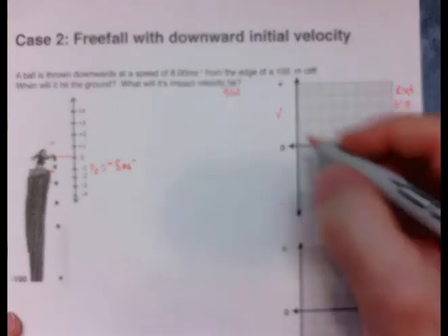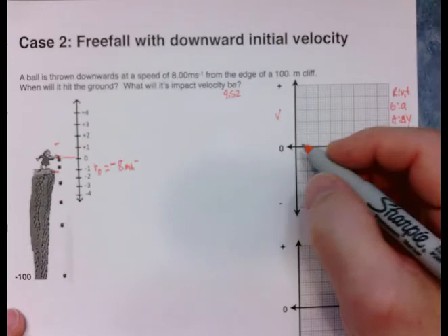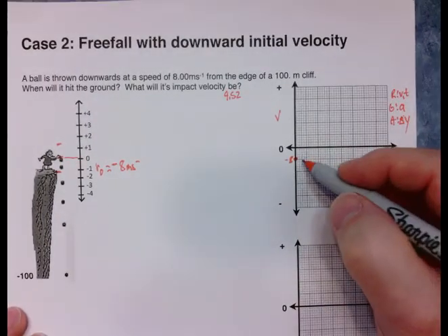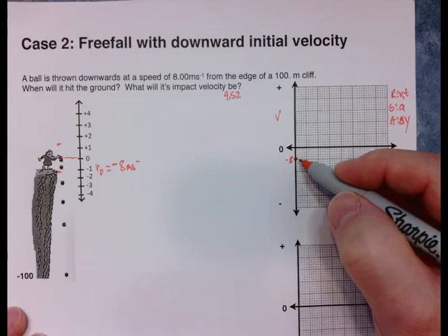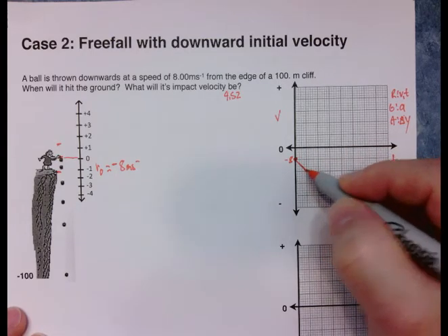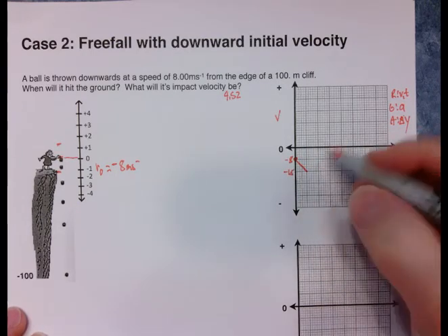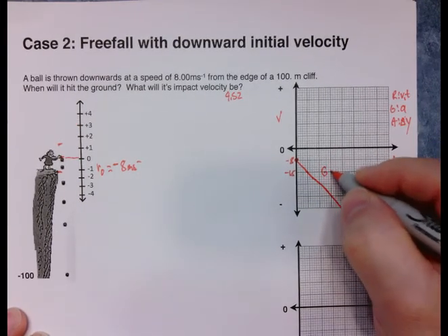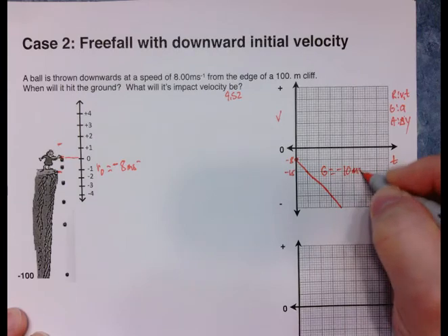Our initial velocity is going to be minus 8, like so. And then it's going to increase by minus 10 every second. So minus 8, minus 18, and so on. The gradient of this graph is negative 10 meters per second squared.